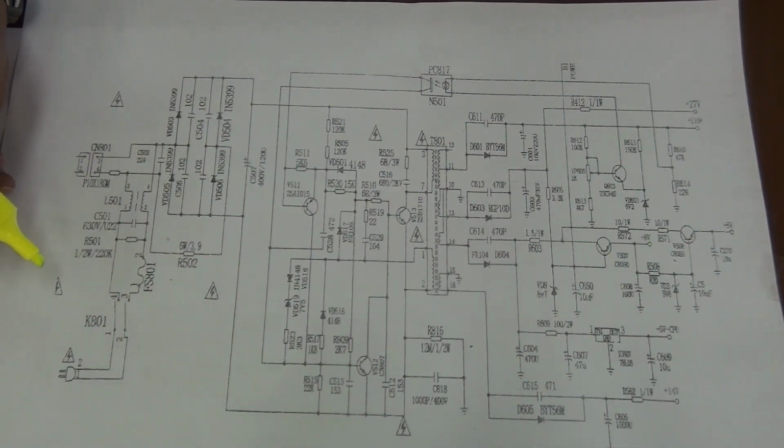By the way, this schematic diagram is a diagram of a power supply system, what we call a switch mode power supply system. It is used in many electronic devices like LCD TV, DVD, laptop charger, mobile charger, and many other electronic devices.